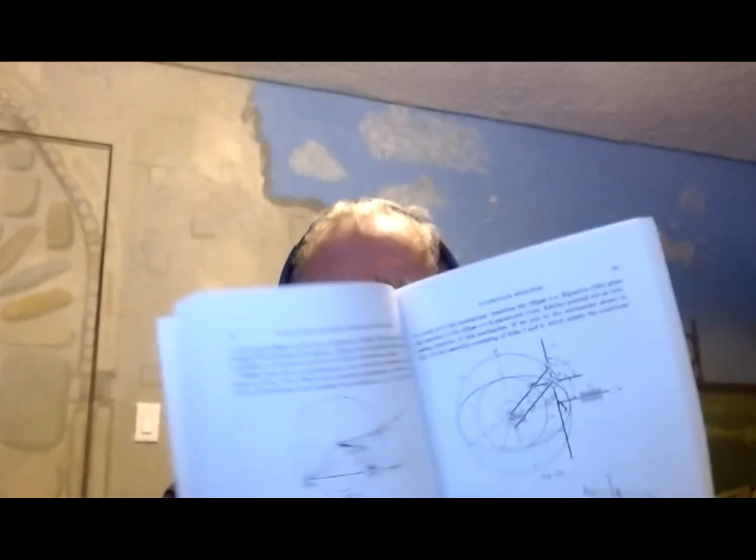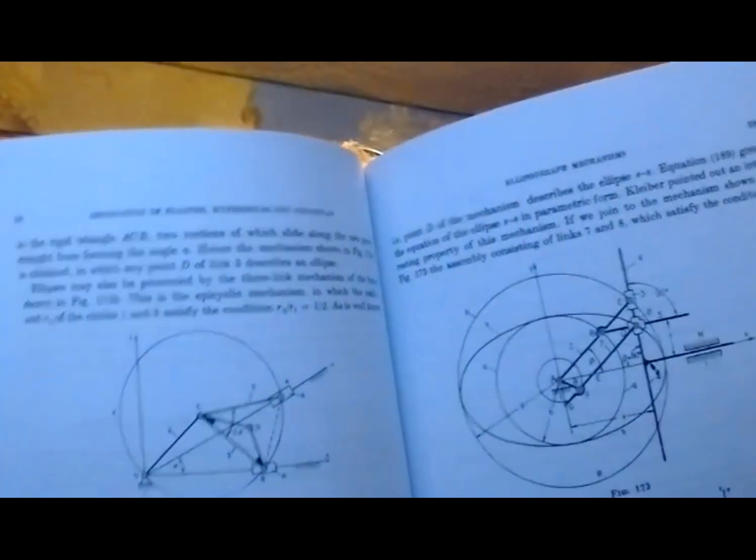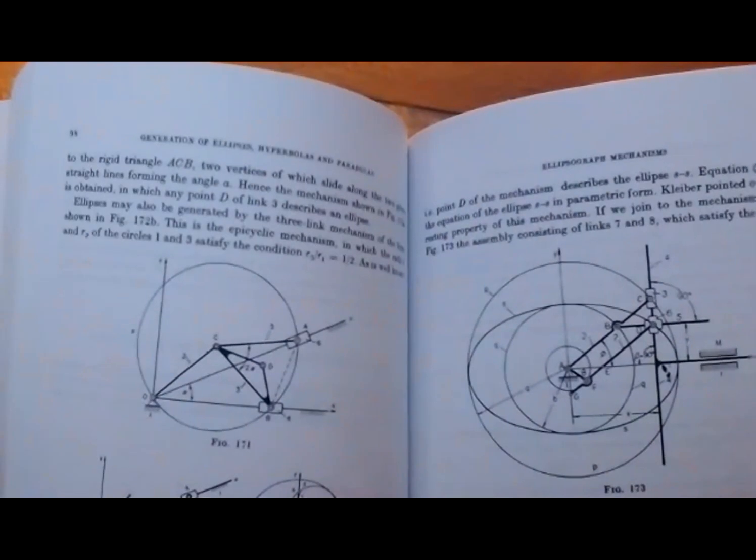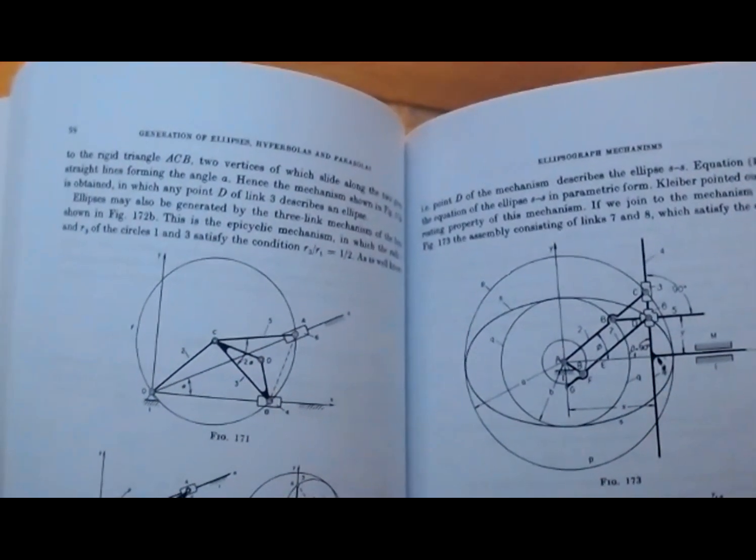So we have another ellipse drawing mechanism from this book, Mechanisms for the Generation of Plane Curves. This time, figure 173. I'll take a look at that mechanism. Share my screen of GXWeb, free browser-based symbolic geometry system.